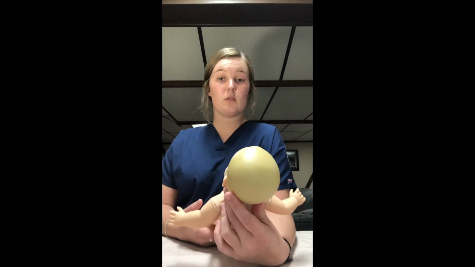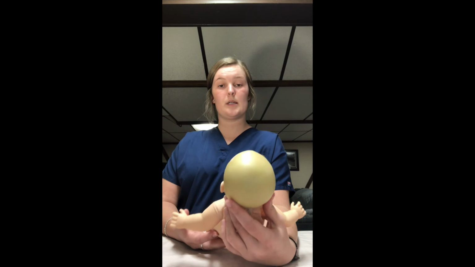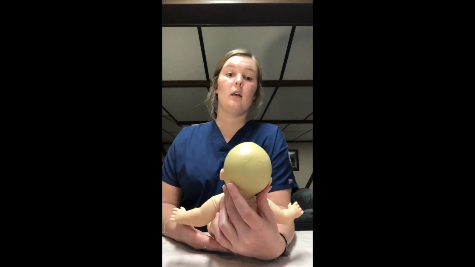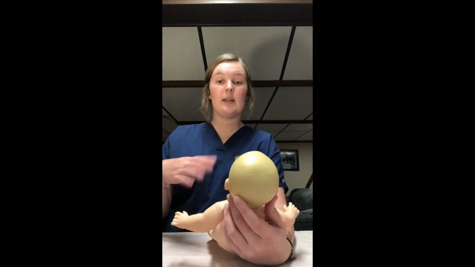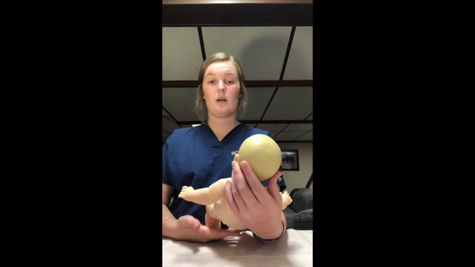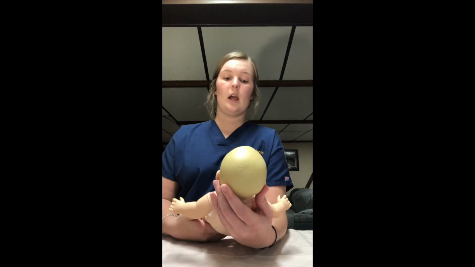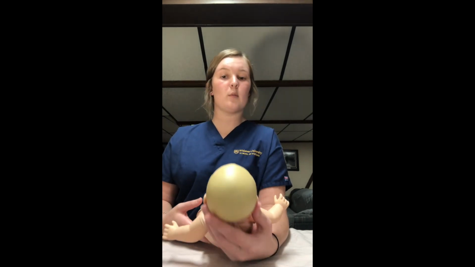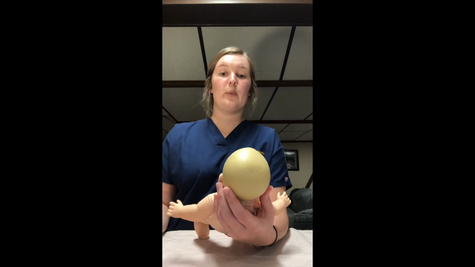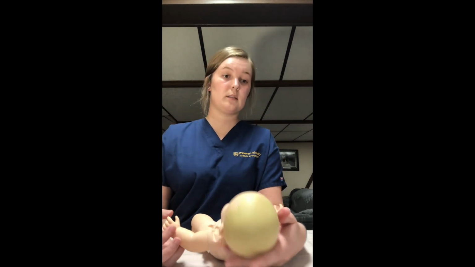To assess the Moro reflex, I would elicit a startle in the child, either by making a loud noise or a sudden movement. The arms and legs should suddenly extend and then contract back into the trunk. I would hold the child somewhat off the table, maybe the legs still on the table, and then I would quickly move the child down, almost in a falling motion, but not letting go of the child, and that would elicit the Moro reflex response.